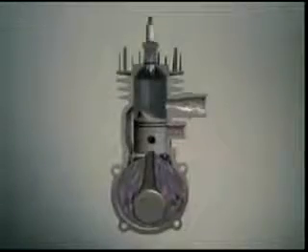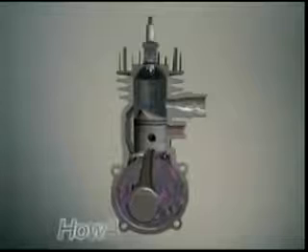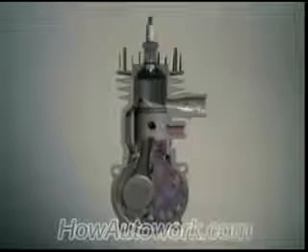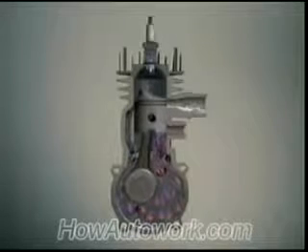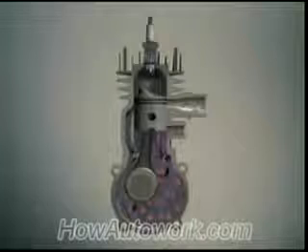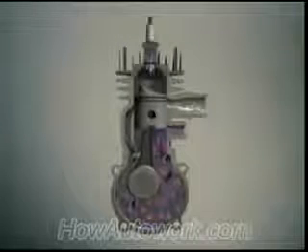Let's run the cycle again. The piston moves up the cylinder. The top of the piston covers the exhaust port, the bottom uncovers the inlet port. Air-fuel mixture enters and circulates in the sealed crankcase below the piston.